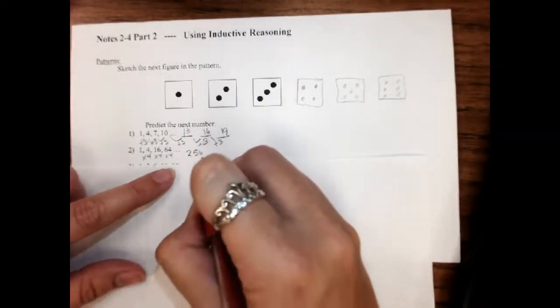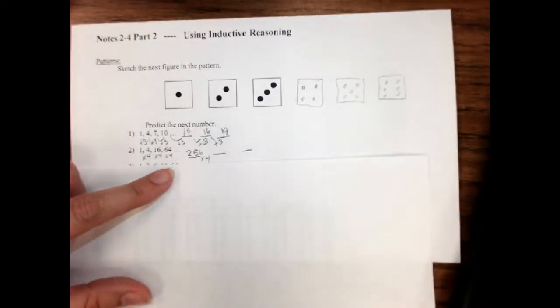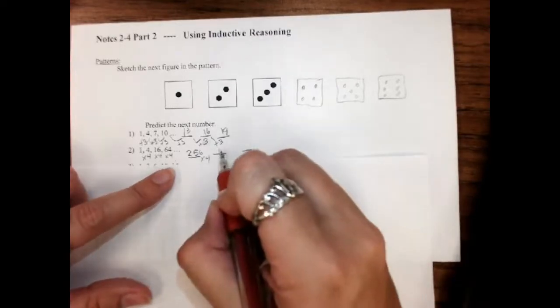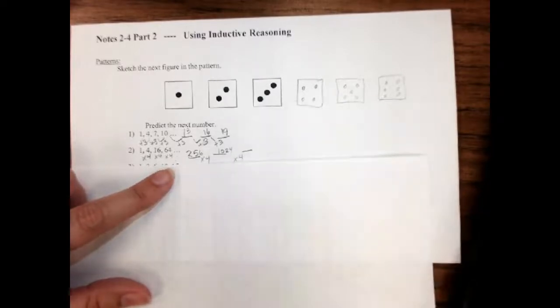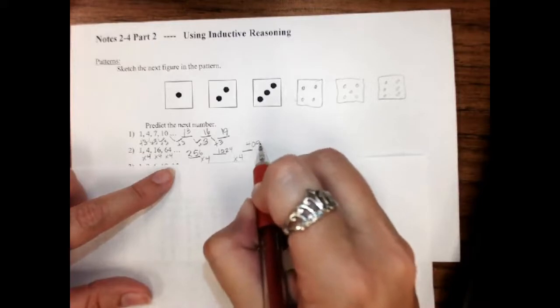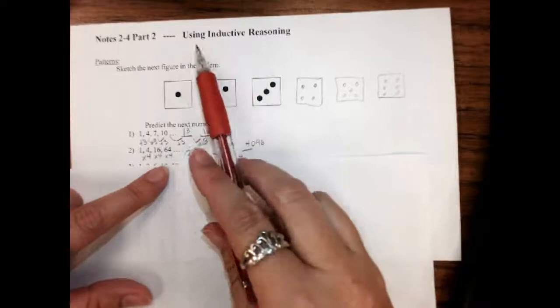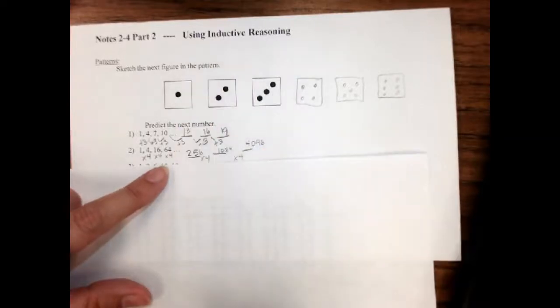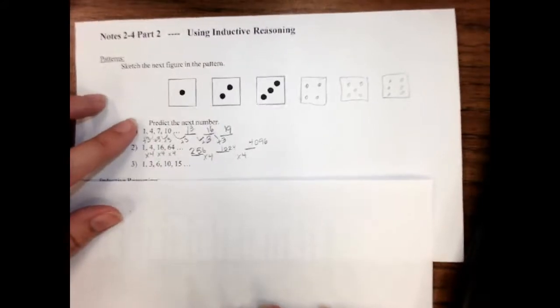And then if I do times 4 again to get my next ones, the next one is 1024. And then if I multiply times 4 again, I get 4096. So each time I find the pattern, in this one, my general rule for inductive reasoning is multiply times 4. Then my next one, what did they do on this one?